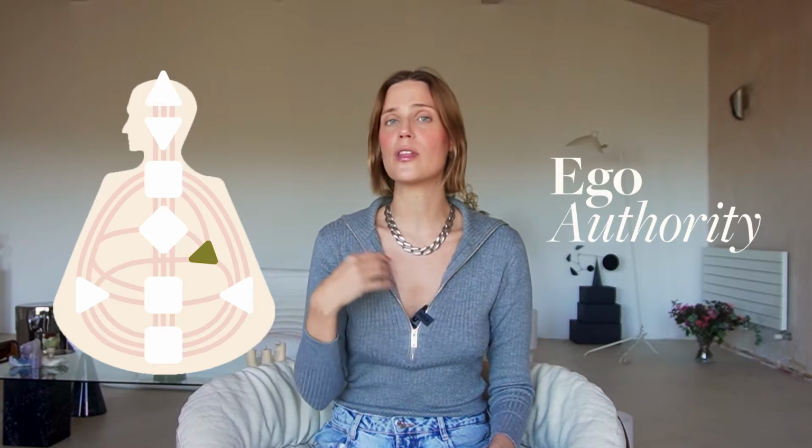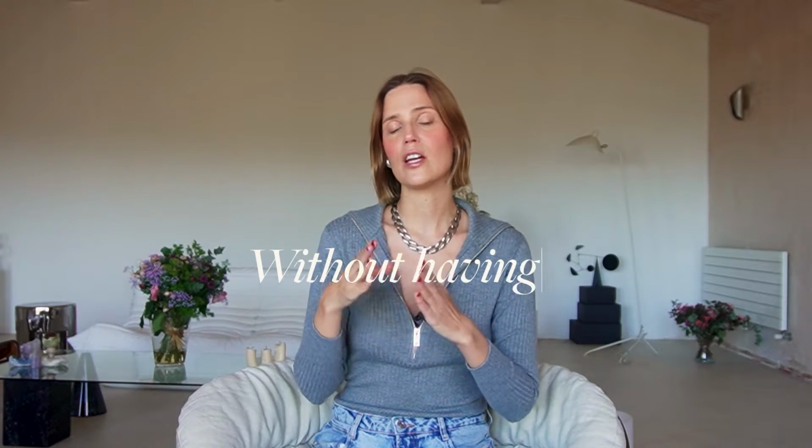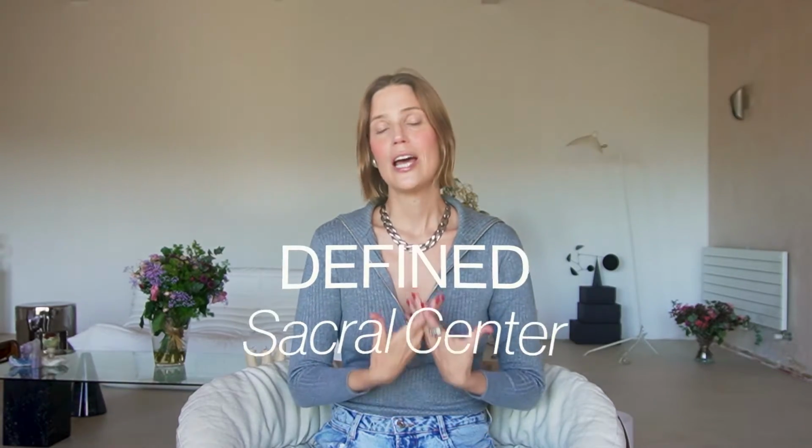So then we have the ego center, which will be the ego authority, which is something only projectors and manifestors can have, because they're the only ones that can move through that without having a defined sacral center, right? So if everything is open until we get to the ego, it means that that is a projector or manifestor, because they don't have a defined sacral, and that's what differentiates non-energy types, meaning reflectors, manifestors, and projectors. Those have an open sacral center, versus generators and manifesting generators, energy types that have consistent energy because they have the sacral center, this motor center, defined.